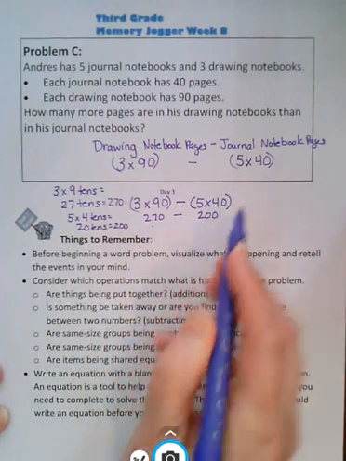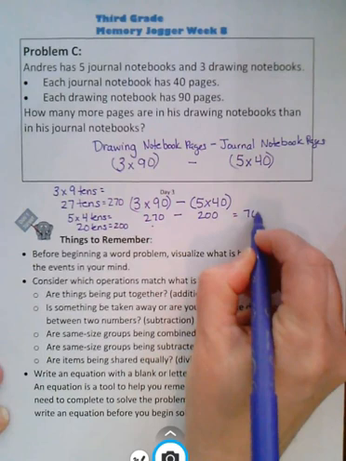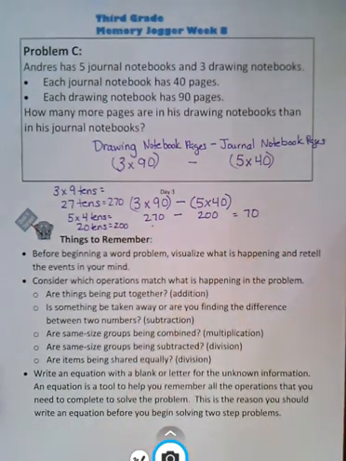270 minus 200 would be equal to 70. So there are 70 more pages in the drawing notebook than in the journal notebooks.